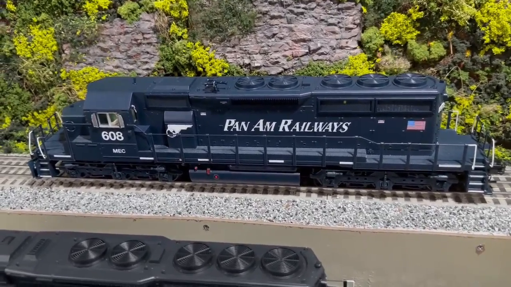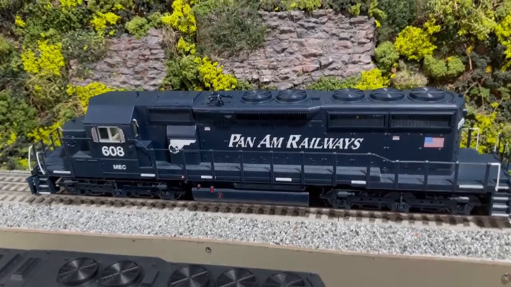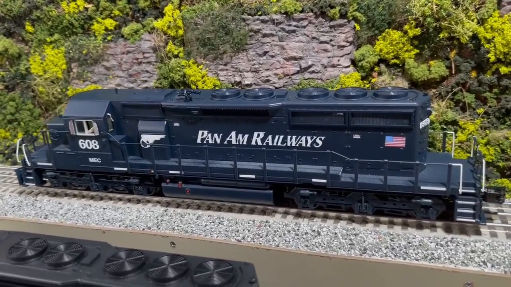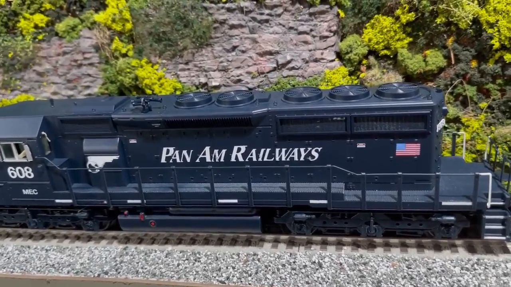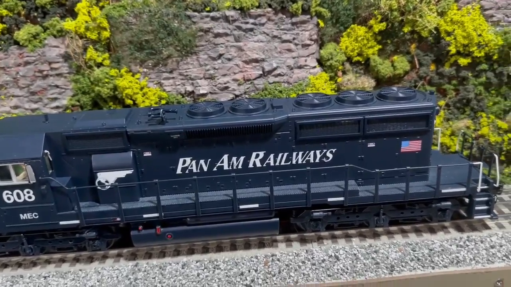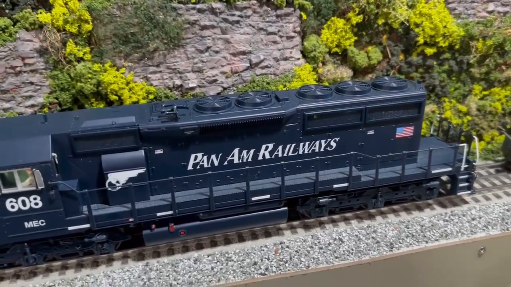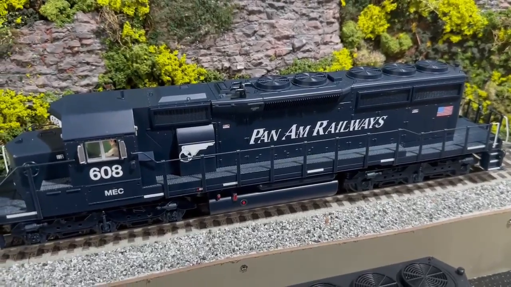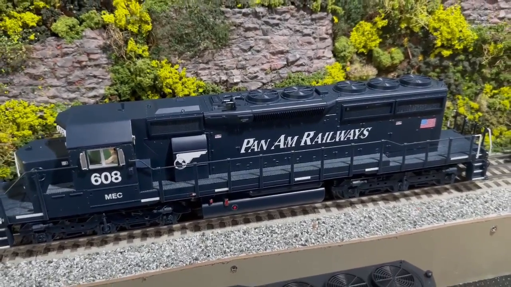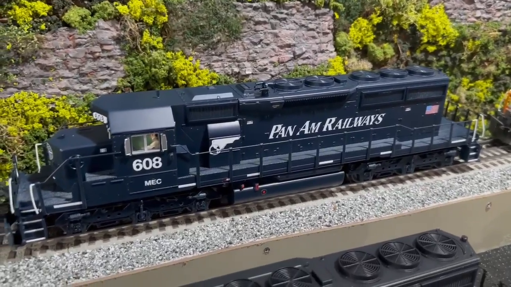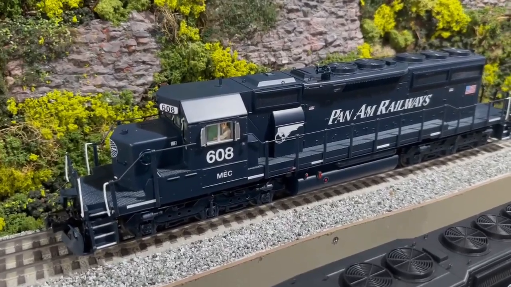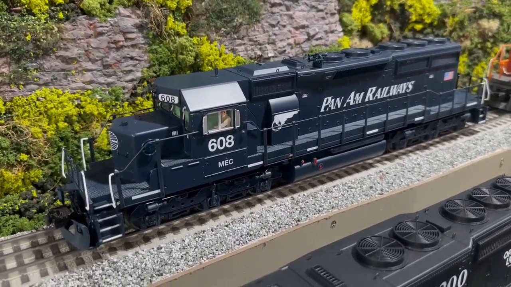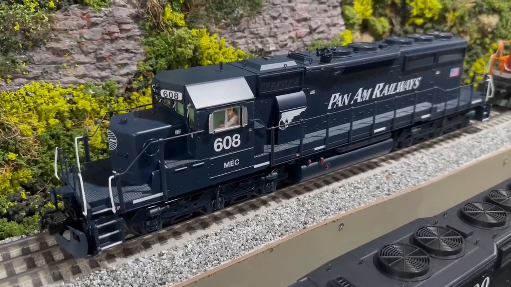I have found no differences whatsoever between the Atlas Premier PS3 units that I have, and I have four of them now, and the most recent releases from MTH before they sold off the tooling. It's literally made in the same factory. They have all the same electronics, same tooling, just some different paint schemes and whatnot.